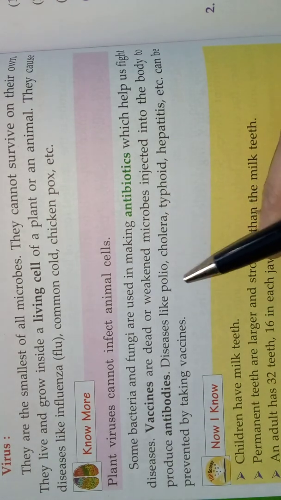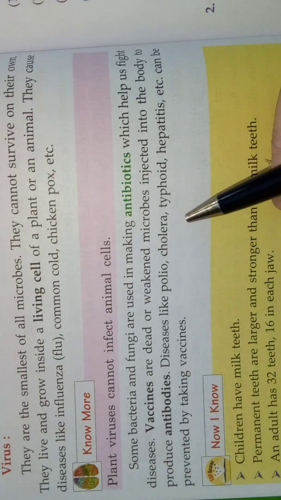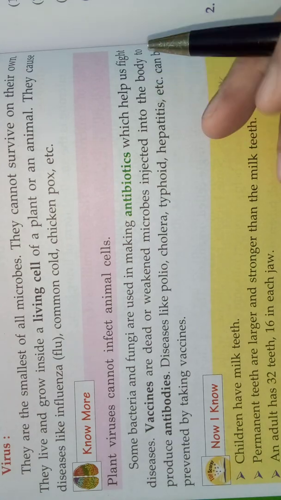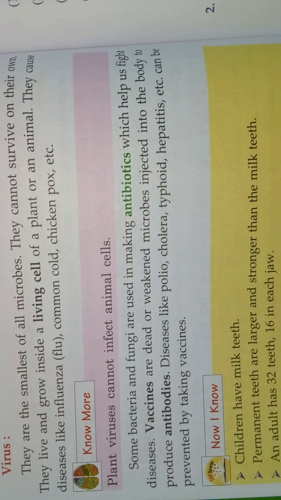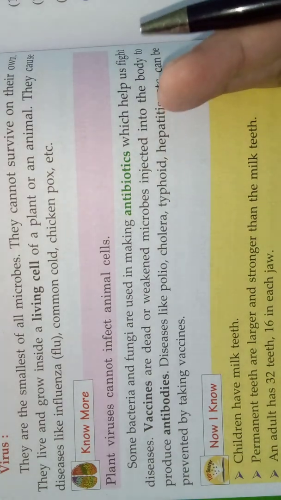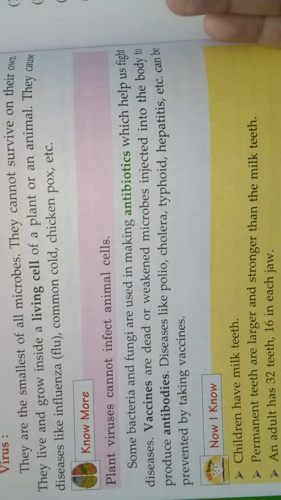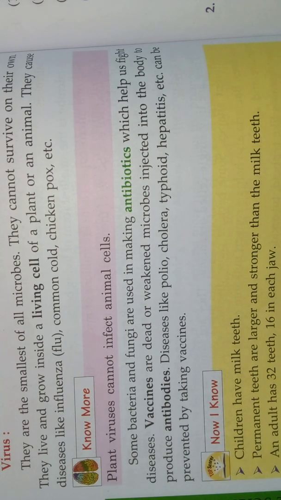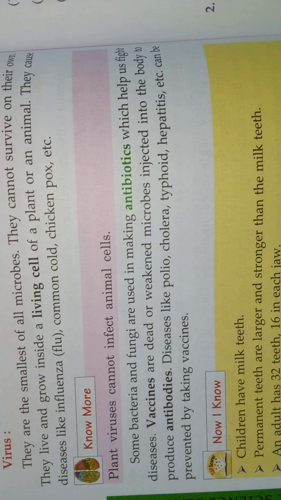These bad microbes cause diseases like polio, cholera, typhoid. So, ask your mom and dad whether I got proper vaccination or not. Take the chart and check whether all the vaccines are over for you, whether all the vaccines are injected into your body by a proper doctor. Understood children? That is very important. Take care of your health. So, now you know why vaccinations are given to you. This is about the microbes.